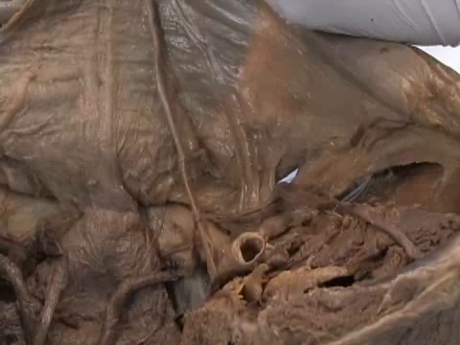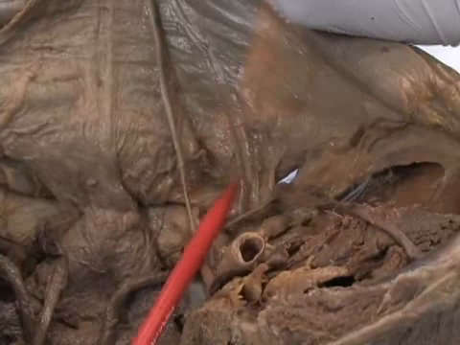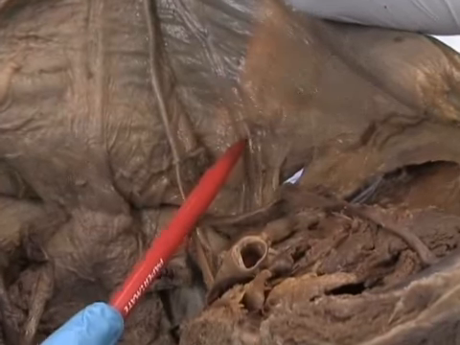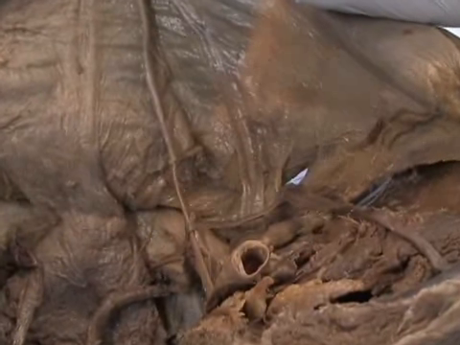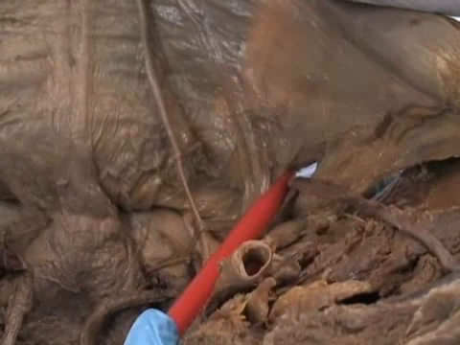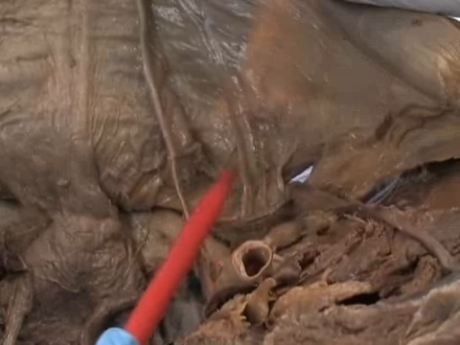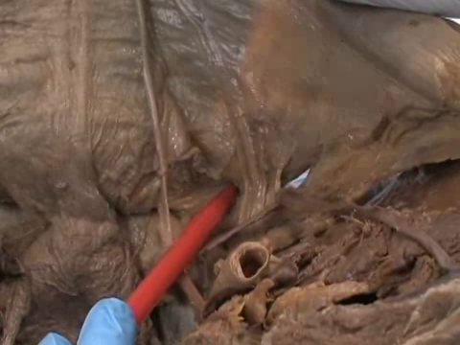This is the inferior epigastric artery. I would like to mention the relationship of the inferior epigastric artery to direct and indirect hernia. An indirect hernia lies lateral to it, while the direct hernia lies medial to it. This relationship is clinically important.